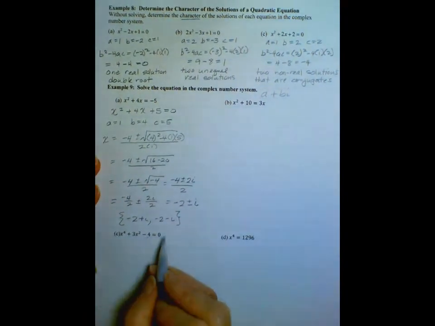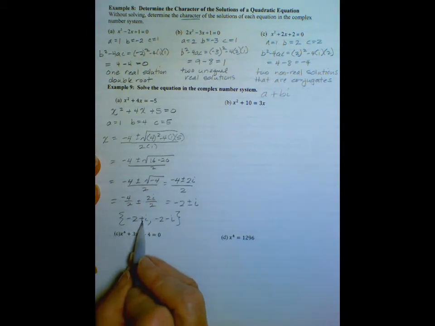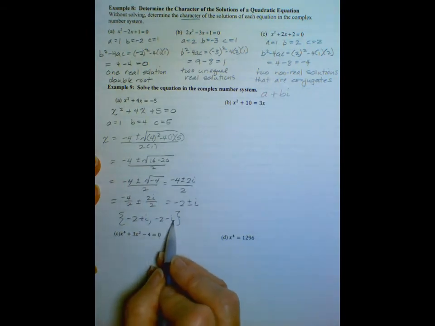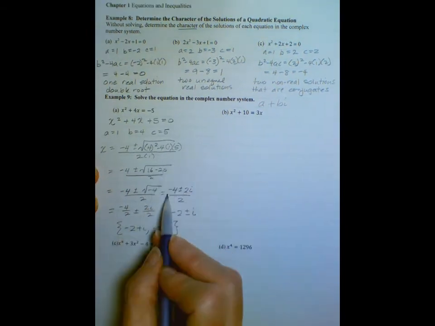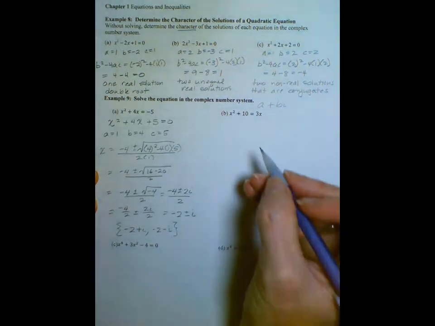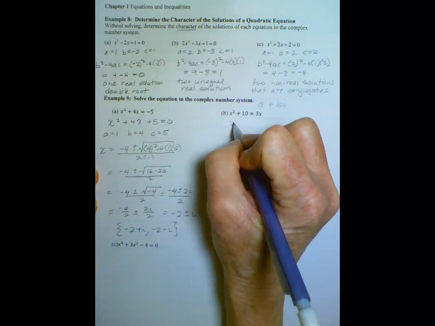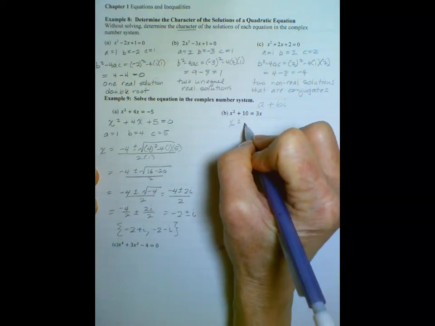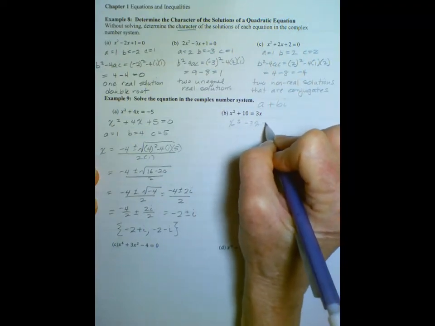Notice, now we can really see that they are conjugates of each other, right? -2 plus i, -2 minus i. We got two. Our b squared minus 4ac was negative, and we got two non-real solutions that are conjugates. Okay. Again, we've got to get this one in standard form. Subtract 3x.